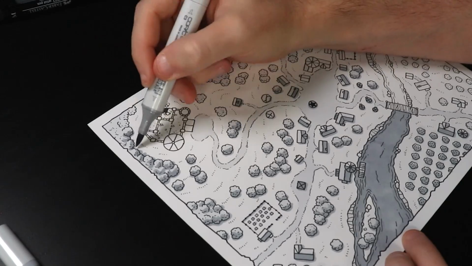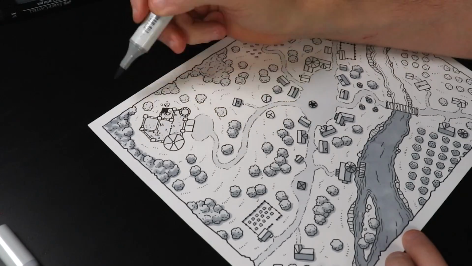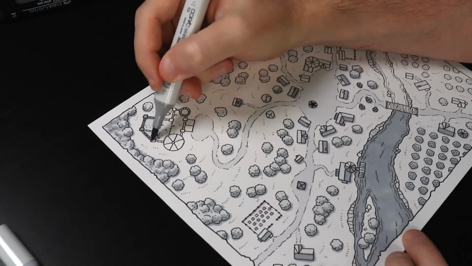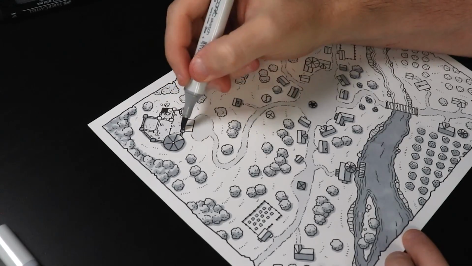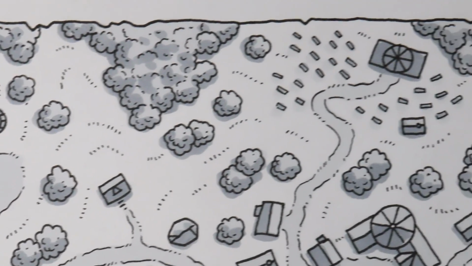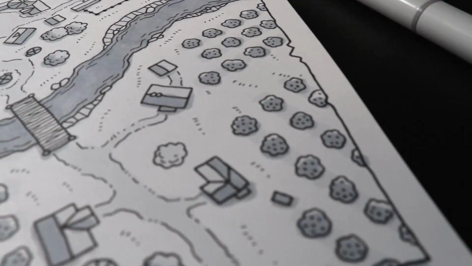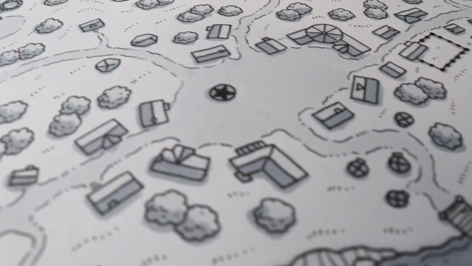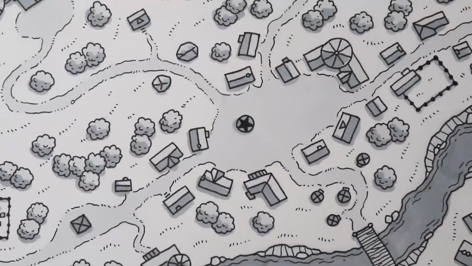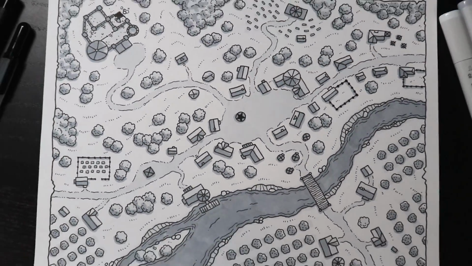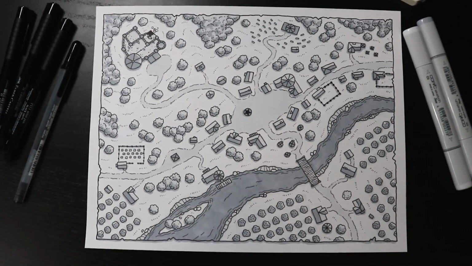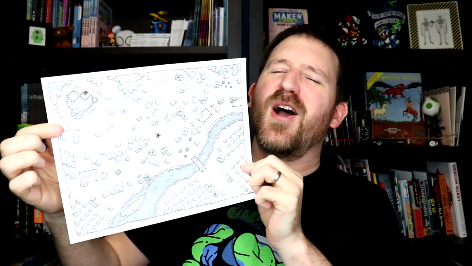And that pretty much covers everything. I think I've got myself a pretty cool looking fantasy town map. Alright, so I am really happy with how this map came out.